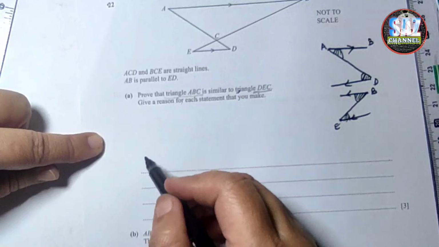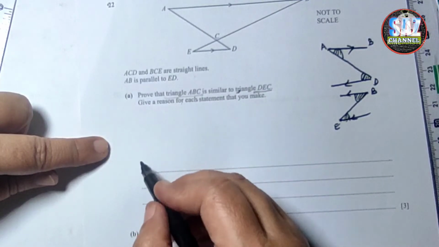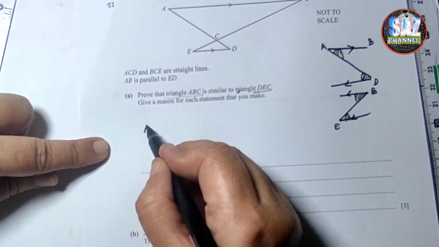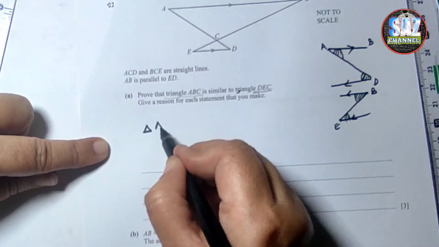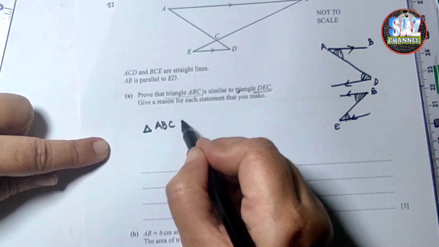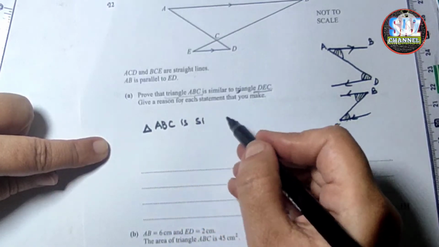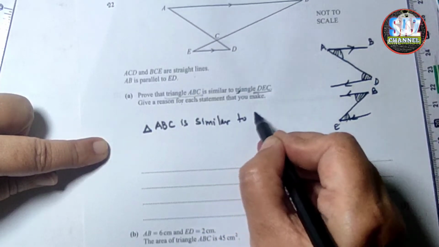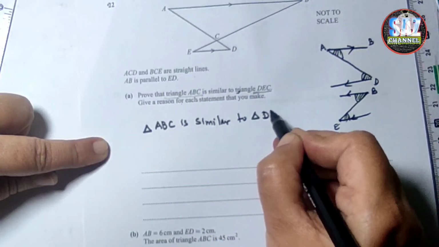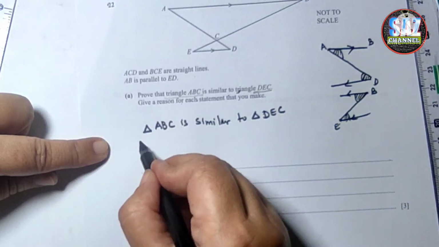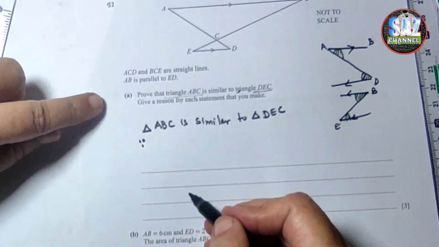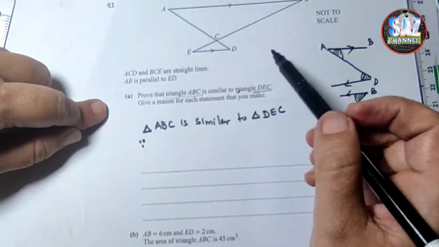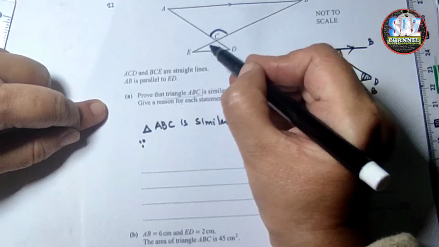Okay, so what we have to do is that triangle ABC is similar to triangle DEC, because of that angle ACB, this angle and this angle.